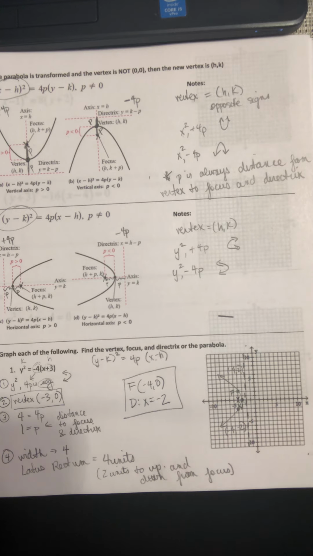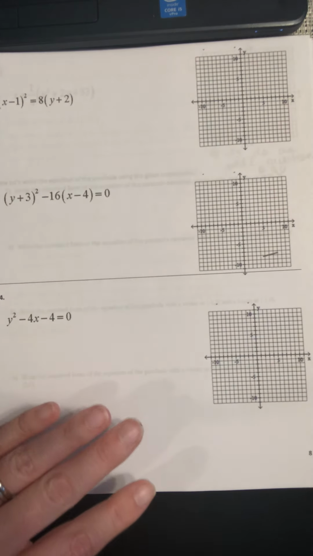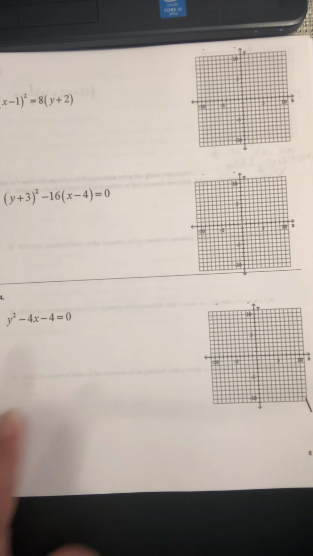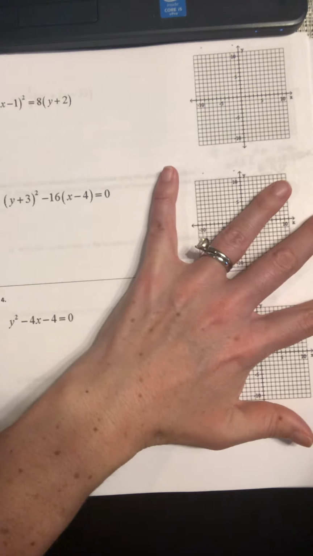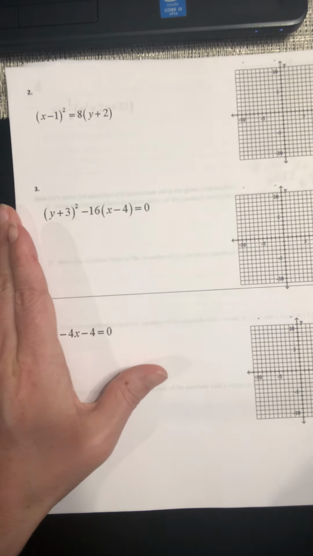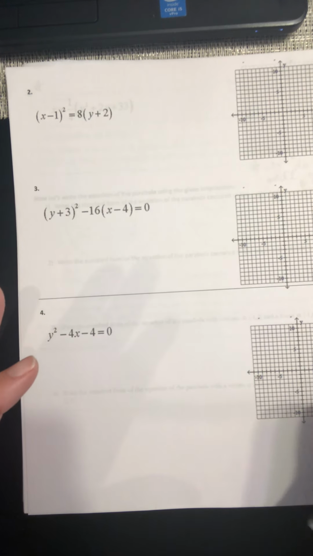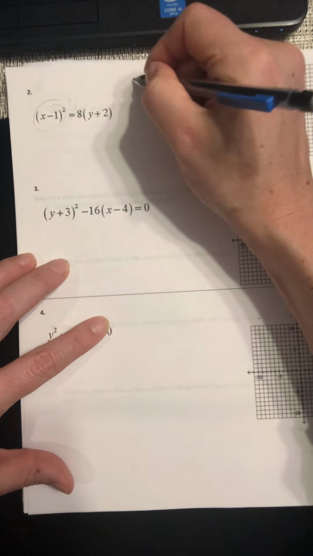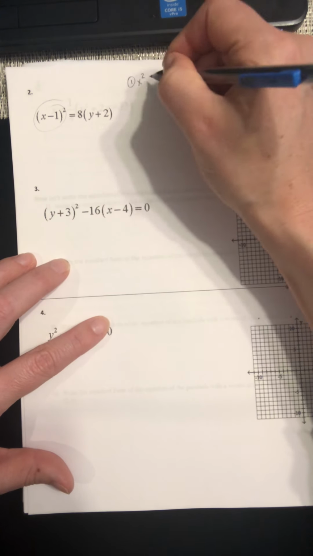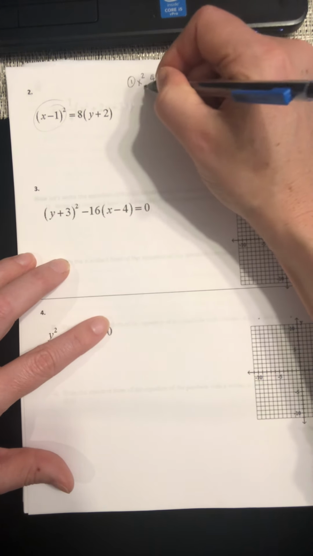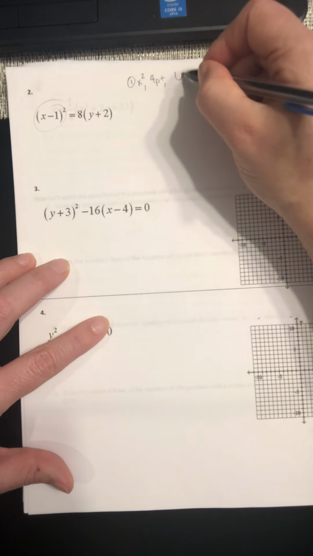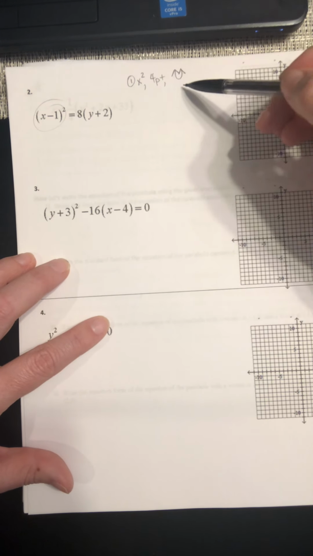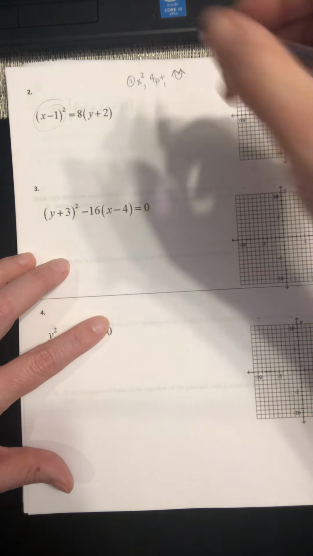Let's try another. We got 2 more. So take a look at this guy, number 2. Let me just make sure you can see it. What I'm looking at right away, first thing is the directionality. This has an x squared. Since it has an x squared and 4p is positive, that tells me this guy is going to be facing up. X squared determines up or down, then the 4p being positive means it's got to go up.